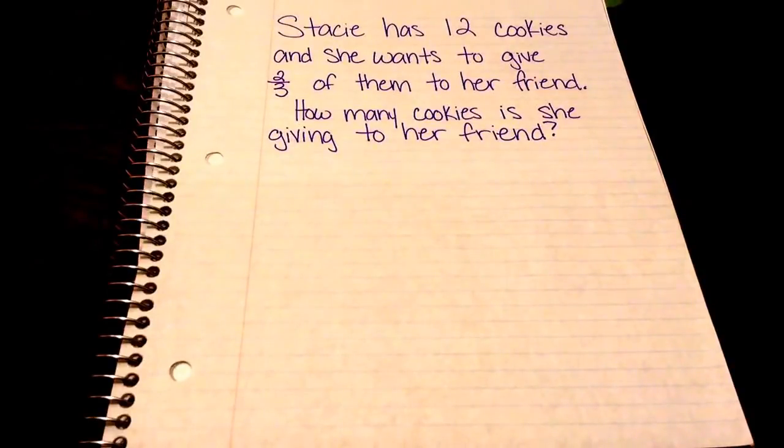Okay, today we are going to be exploring the concept of equivalent fractions. The word problem that we're going to use would be appropriate for 4th or 5th grade students, depending on their level. The problem reads, Stacy has 12 cookies and she wants to give 2/3 of them to her friend. How many cookies is she giving to her friend?